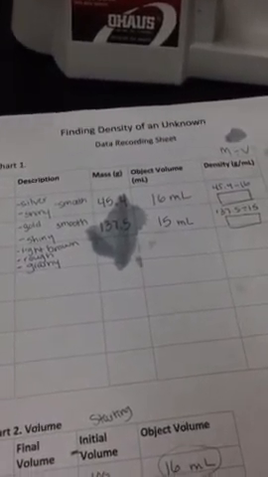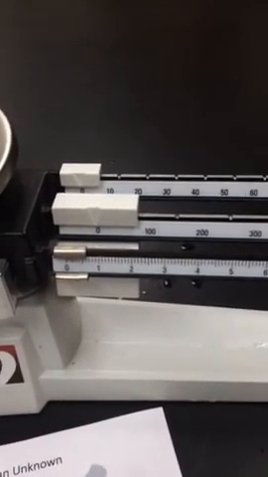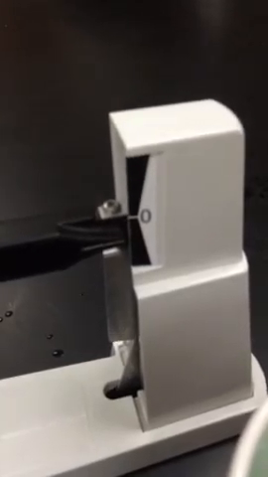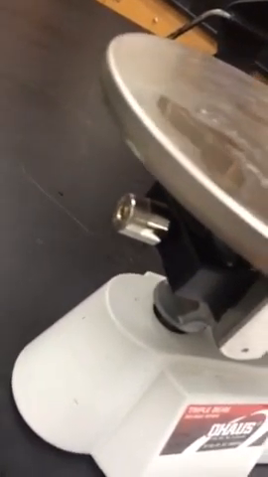Okay, and then the next thing we need to do is weigh our block. So if you look, my scale's been reset. Everything's at 0. But if you look over here, my 0 is a little bit messed up. So I want to try and recalibrate so that we're getting an accurate reading on our scale. There's a little knob right back here. By turning it one way or another, that recalibrates whether it's at 0 or not.